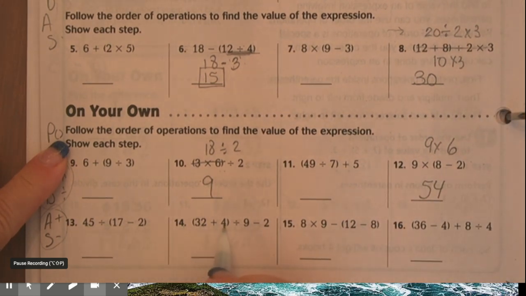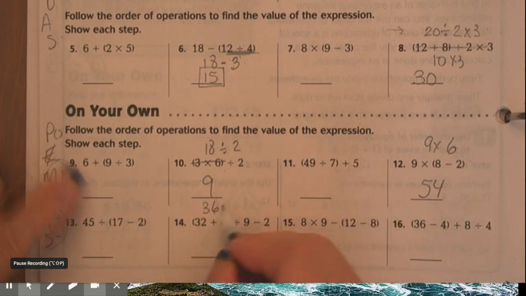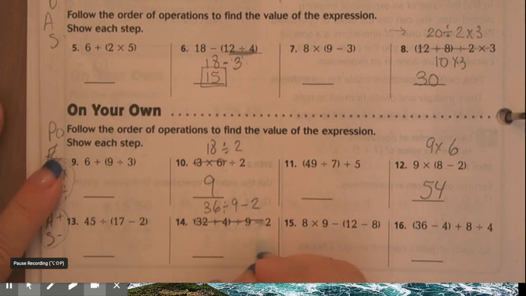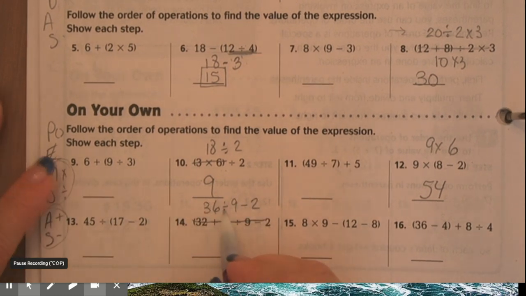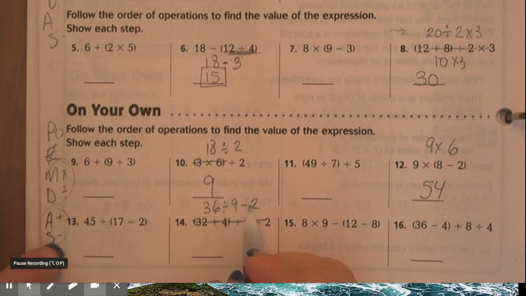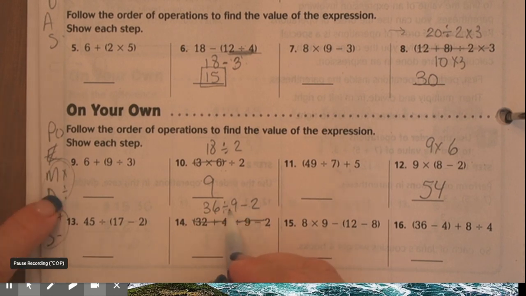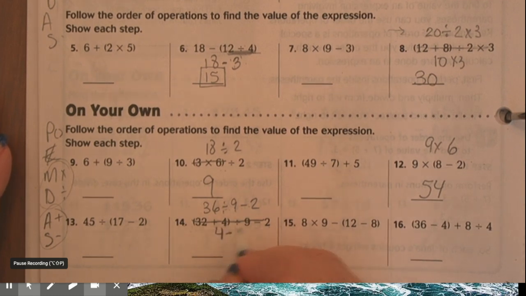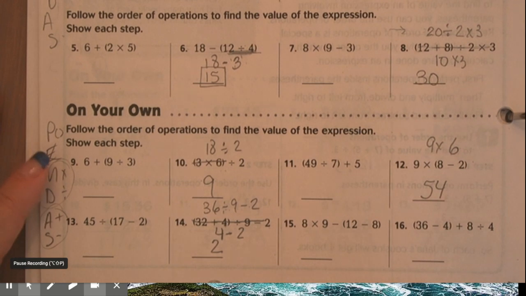32 plus 4 divided by 9 minus 2. 32 plus 4 would be 36 divided by 9 minus 2. Next, I have a division, I have a subtraction. Division comes first. 36 divided by 9 is 4, and then I just have to minus 2. The answer is 2.